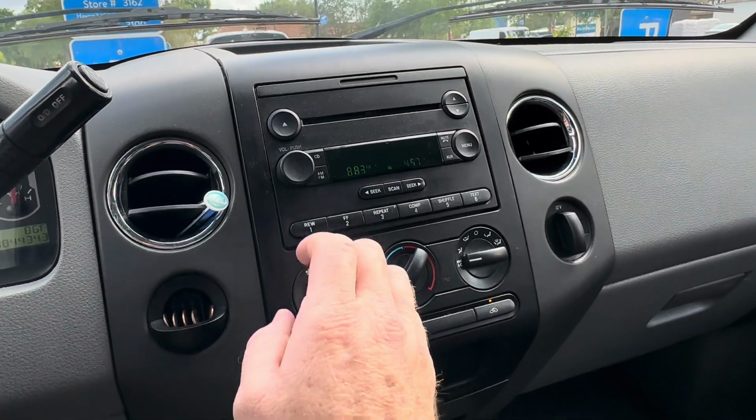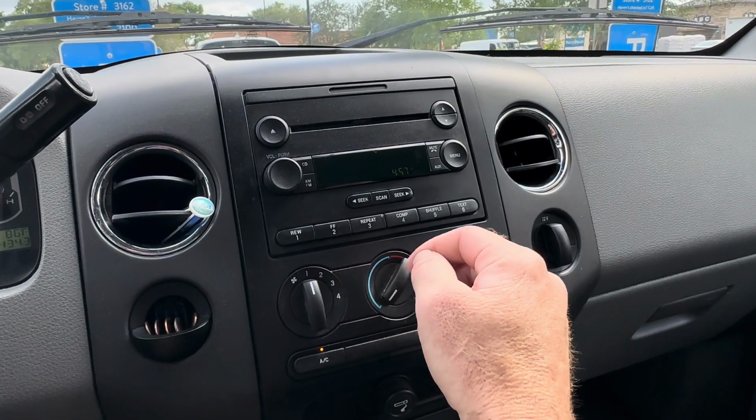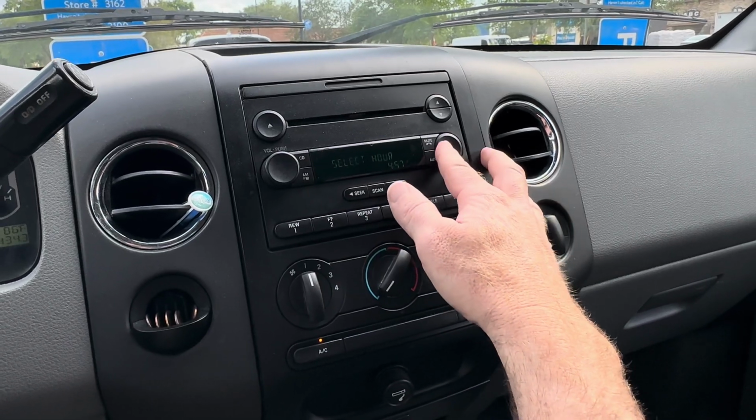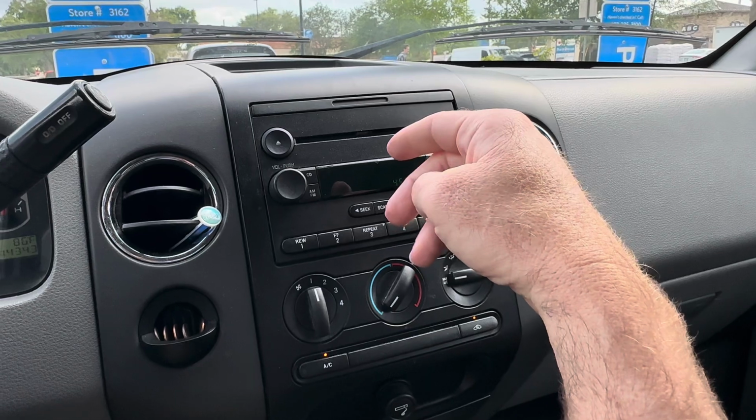Real quick video of how to change the time on the radio on an F-150. So two different ways to do it. If the radio is off and you hit menu, you'll get select hour. Hit it again, you get select minutes. There's no other options here.